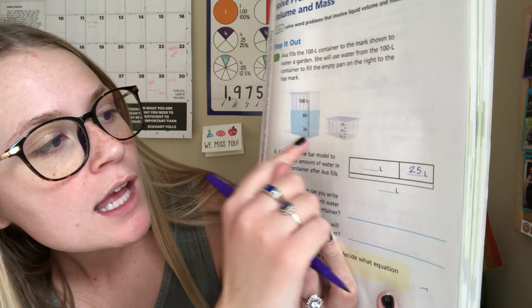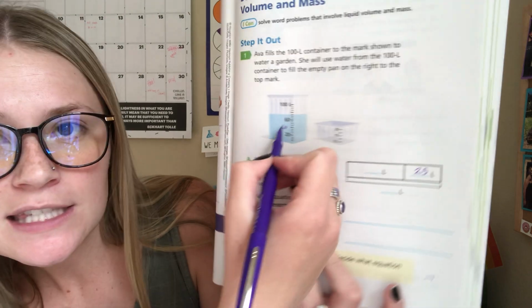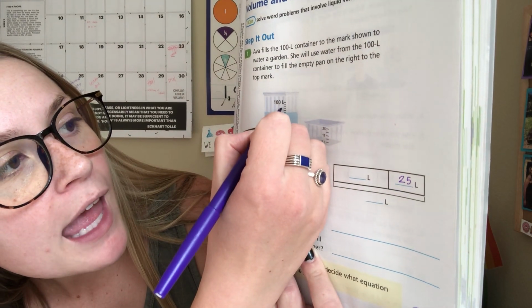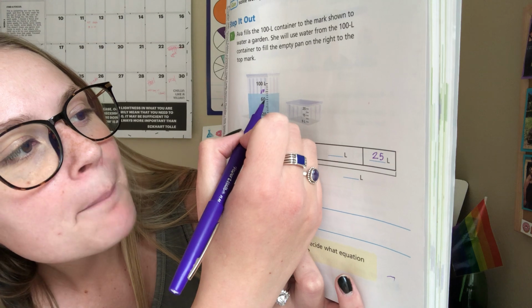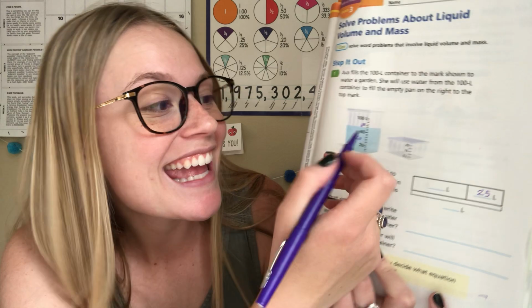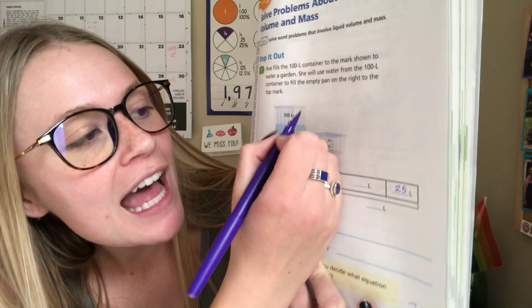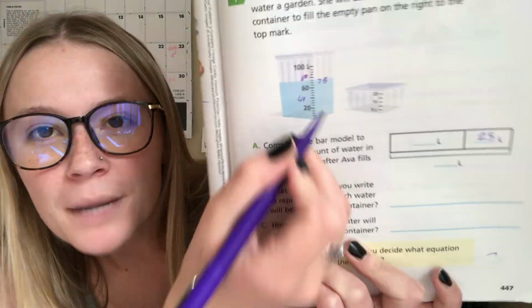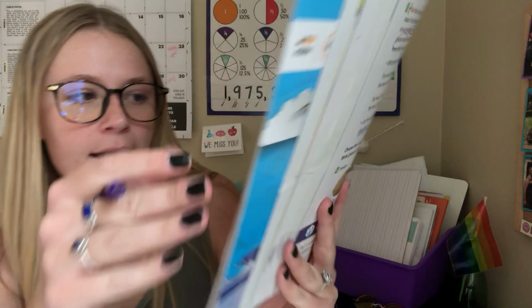So let's take a look. We're counting by 20, so this would be 20, that next line would be 40, and then 60 is written, and then it would be 80, and then 100. See that? So the line is not quite to 80 yet, but it's above 60 and it's above 70. I was counting by like 5s and saying 10. Anyways, and so this is at the 75 mark. So this one is 75 liters. So that's all we know right now.